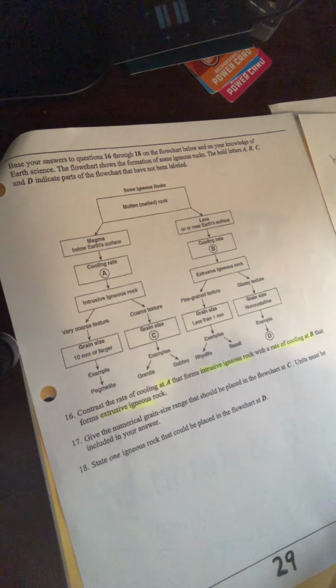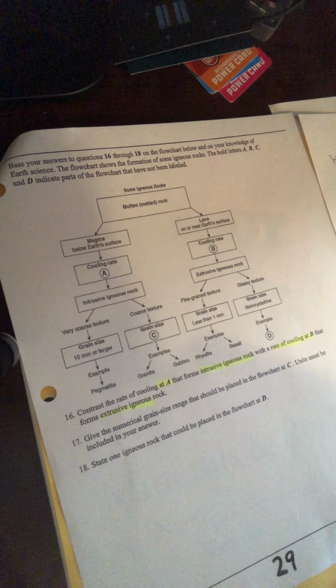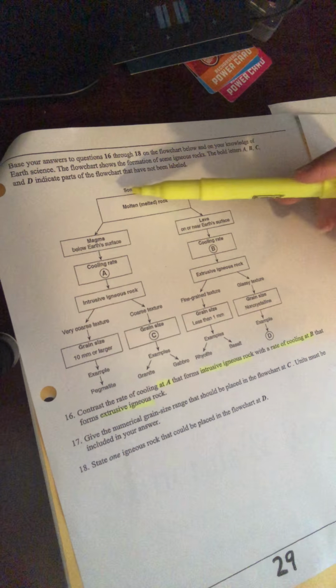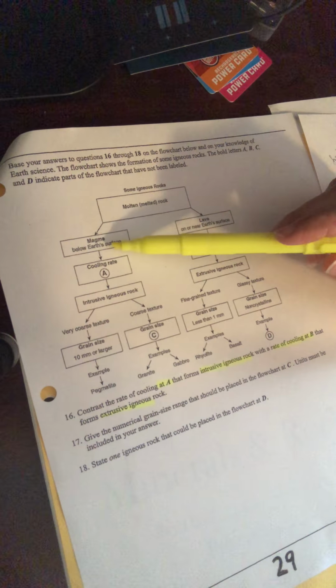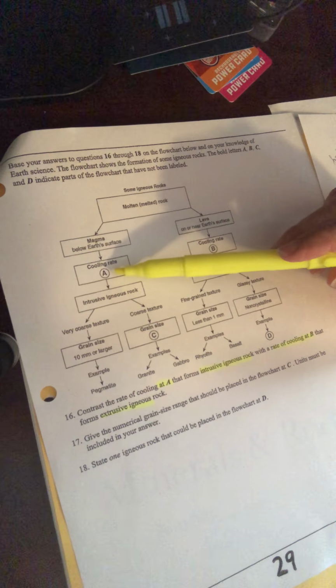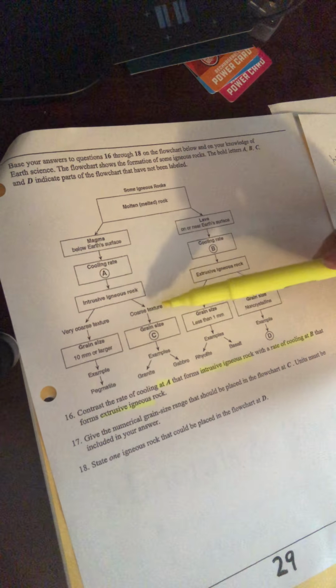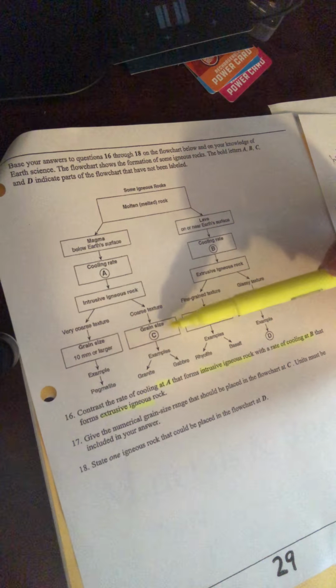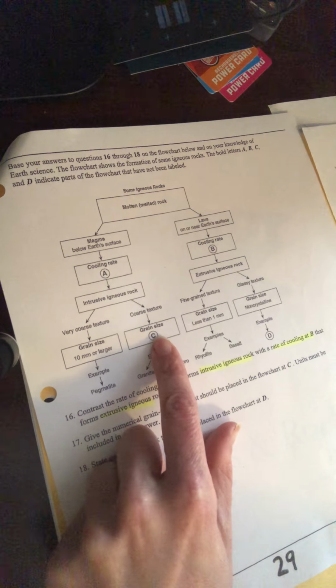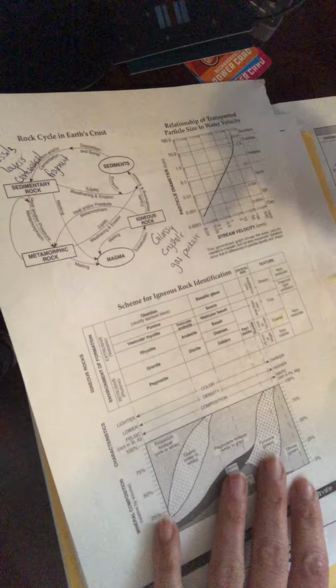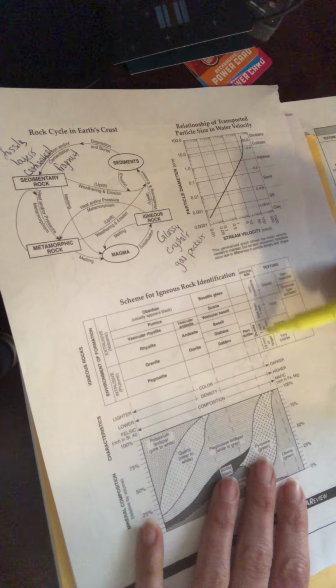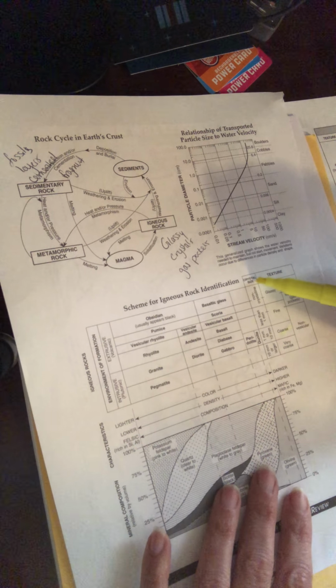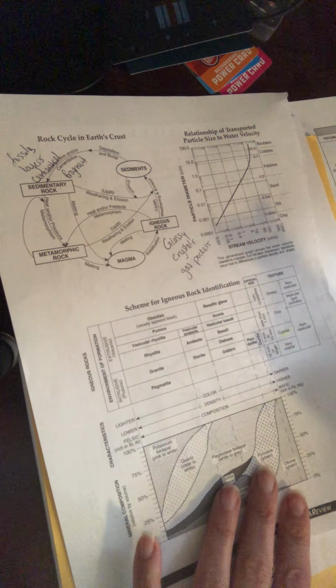Number 17, give the grain size range that would be placed on flowchart C. So if we follow our flowchart, we have magma, we know the cooling rate, it's an intrusive rock, it has a coarse texture, and now we can figure out the grain size. Once we go to coarse texture, we can figure out the grain size by looking under crystal size. Be careful, crystal size and grain size are interchangeable.